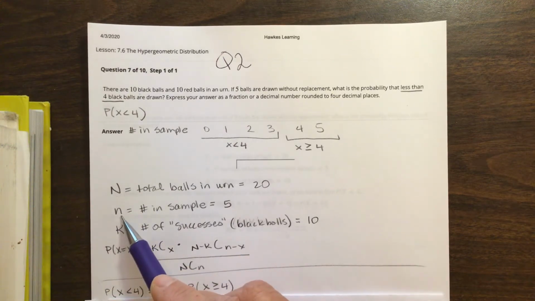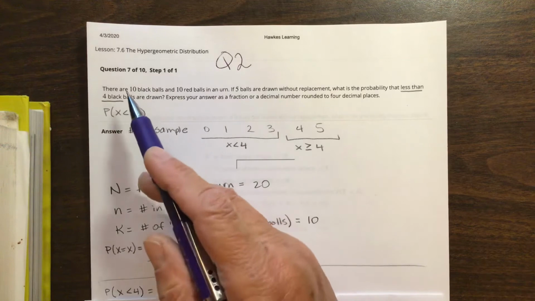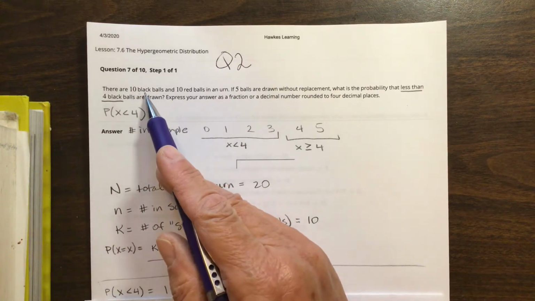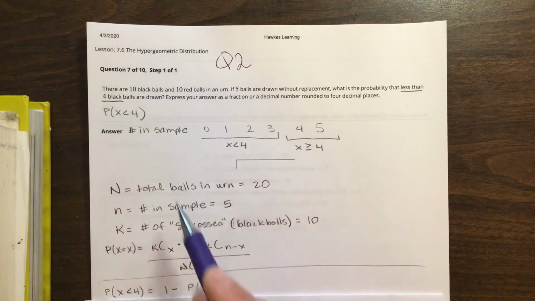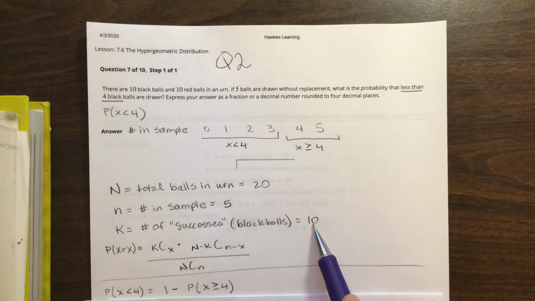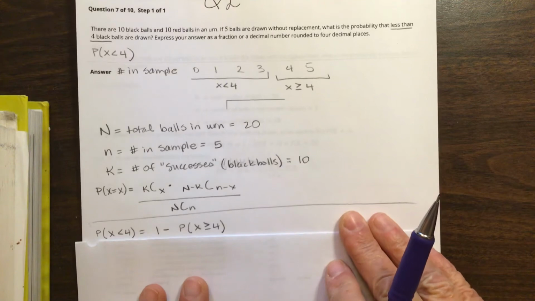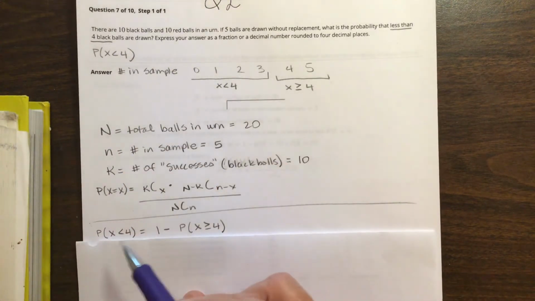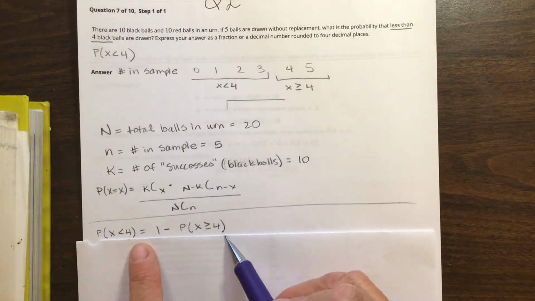The number of balls in the random sample is 5, and the number of successes is the chances that the balls we pull are going to be black. How many chances are there in this urn? There are 10. Okay, and then we have this equation that we're going to use. Now this time, because of this inequality symbol, we're actually going to use a slightly different equation.